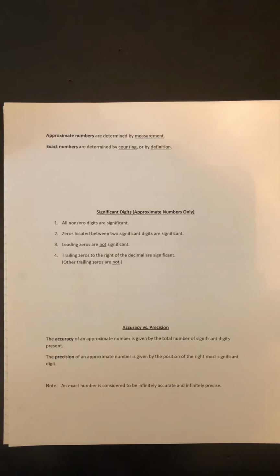Good day. Today we begin our math course, and this first lesson concerns itself with approximate numbers and the rules for significant digits. So first of all, I've got a document that I've prepared. There's a copy of this document posted for you in Blackboard. And we're going to start just at the top of the page where we make a distinction between what an approximate number is as opposed to an exact number.